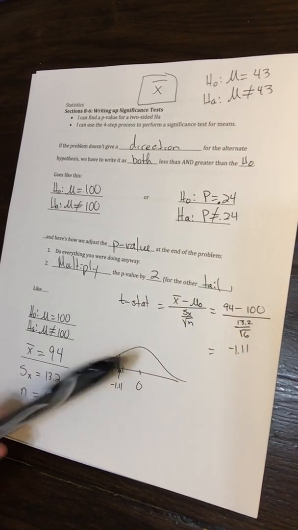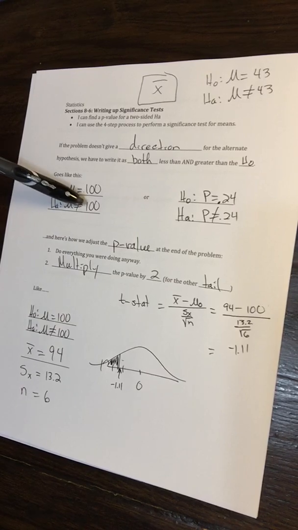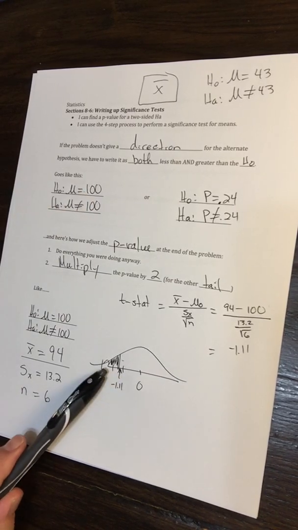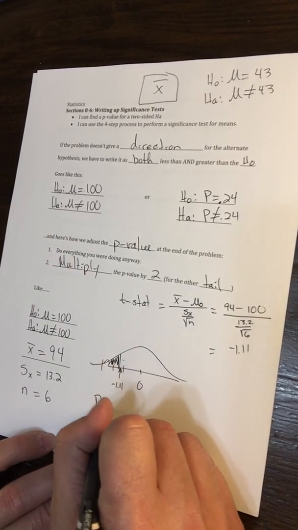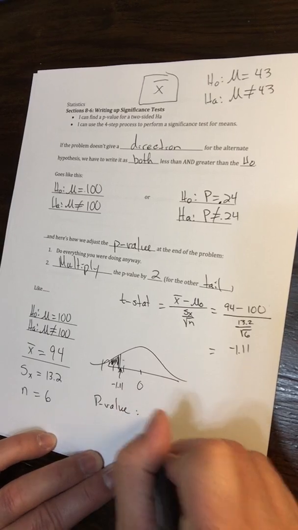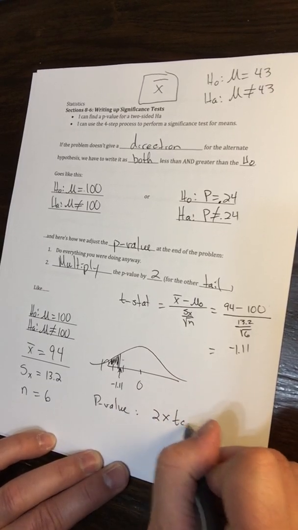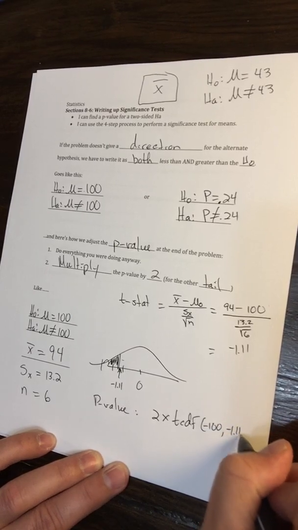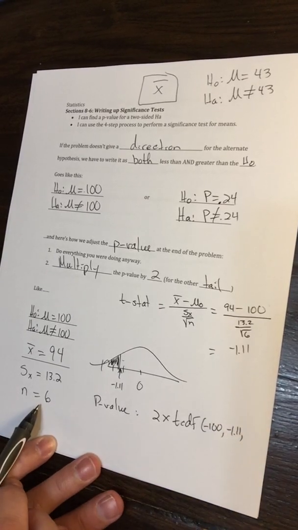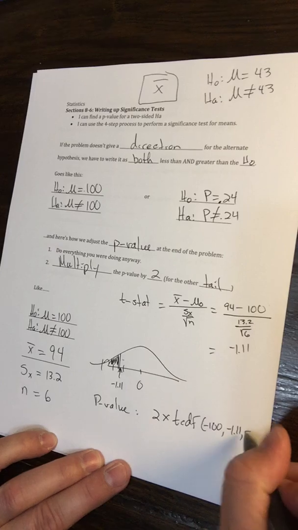If this test was mu is less than 100, I would just do a tcdf and write down my answer. But it's not. It's not equal to. So the p-value goes like this: 2 times tcdf of negative 100 up to negative 1.11, and the degrees of freedom is 5. It's the sample size minus 1.